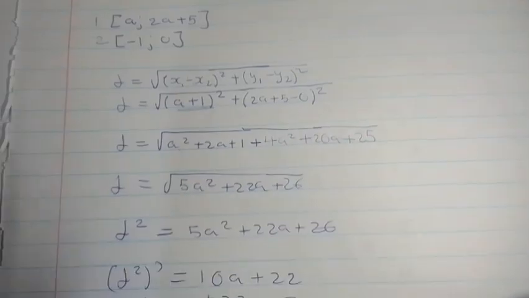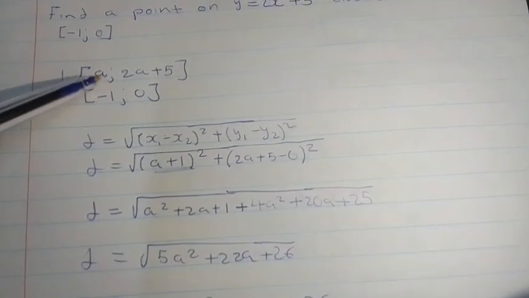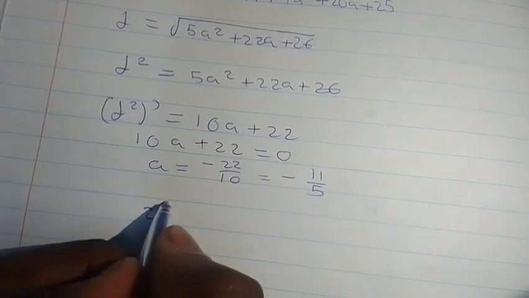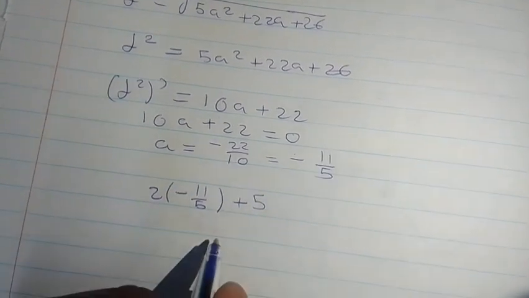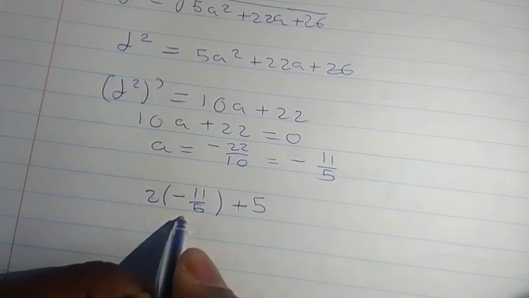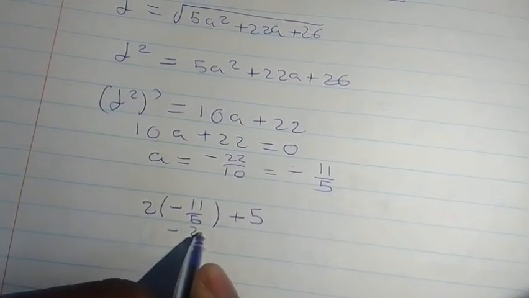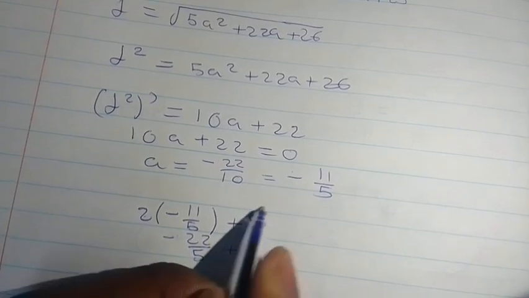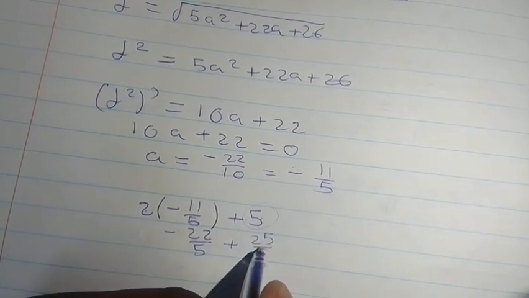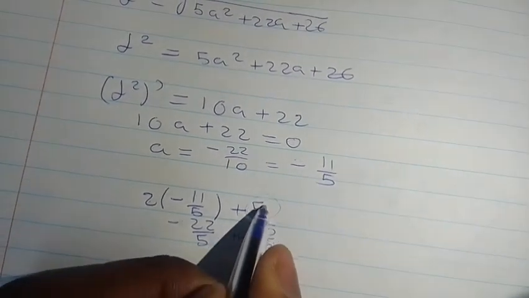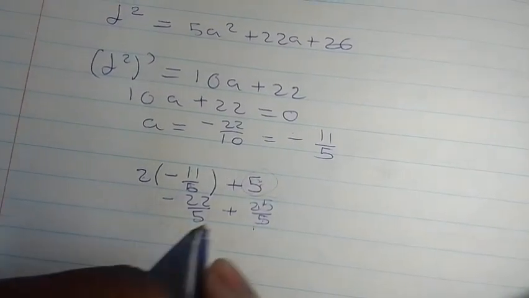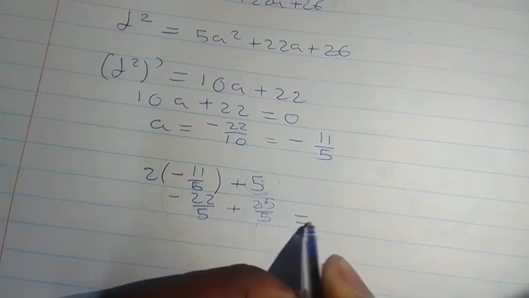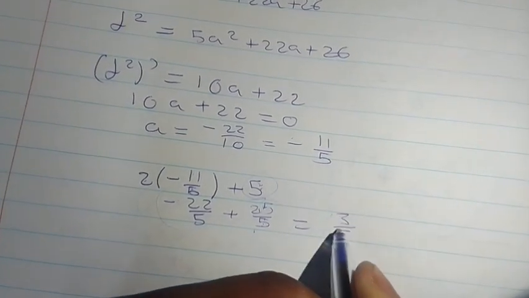Then you're not done. We're looking for the point, and we only have the x coordinate here. That means we can find the y coordinate. The y coordinate is 2a plus 5, and in this case a is minus 11 over 5. So we'll have 2 times negative 11 over 5, which is minus 22 over 5. Now, do you agree that this 5 is the same as 25 over 5? 25 over 5 is 5, so I didn't change anything. So now minus 22 plus 25 is equal to 3, and you divide that by 5.